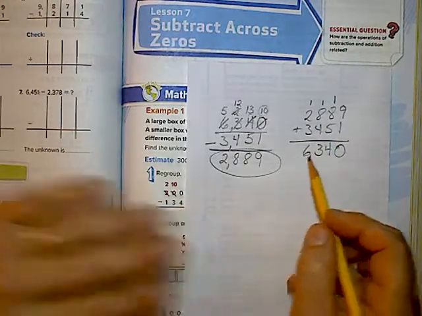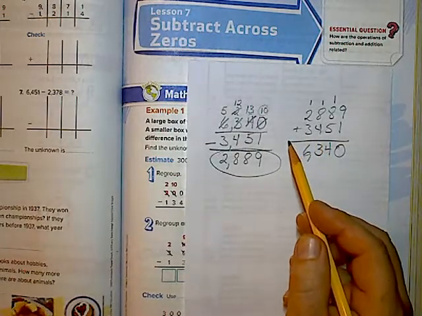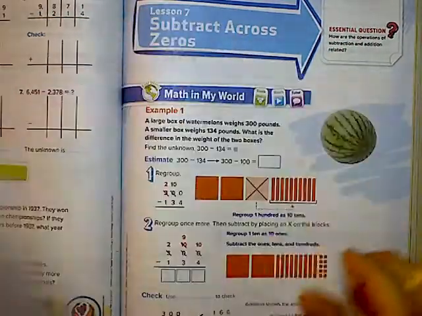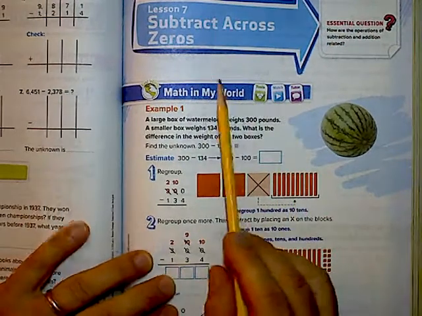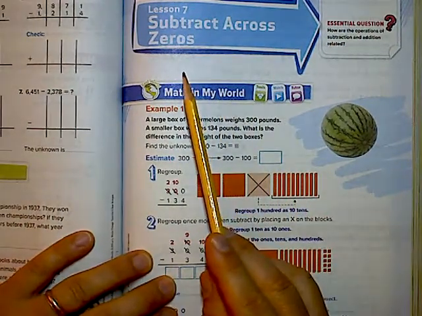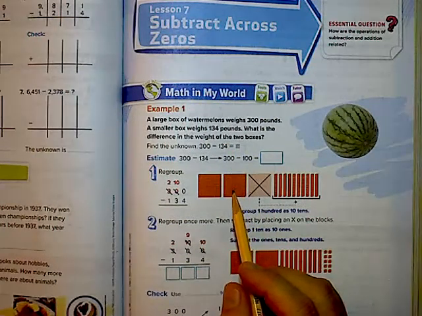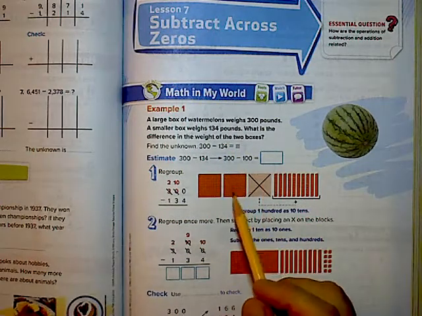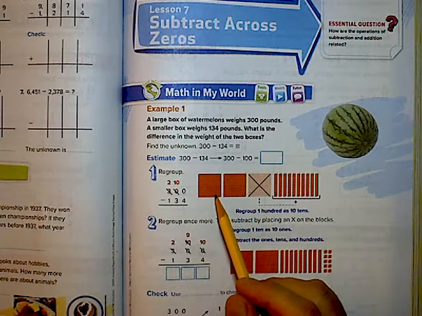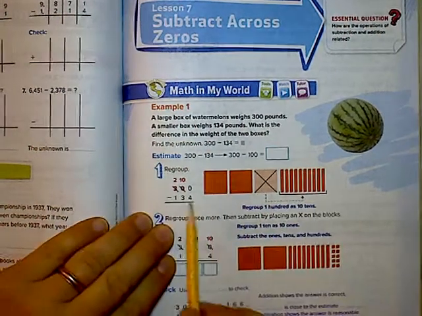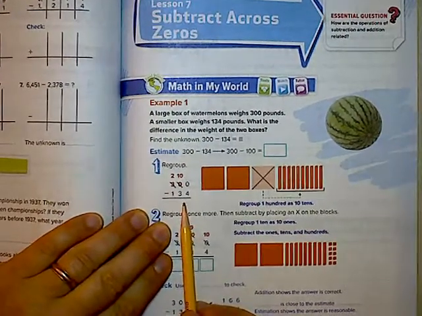Now, we're going to use every single one of these skills today, but we're going to do something that's going to be called subtracting across zeros. Because you know how usually zeros are kind of awesome to have in a problem? Well, when it comes to subtraction, sometimes they're not so great. And we're going to see kind of why as we look at this first example.